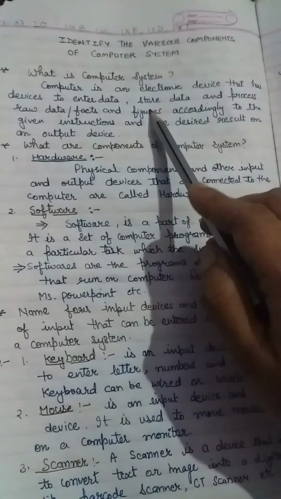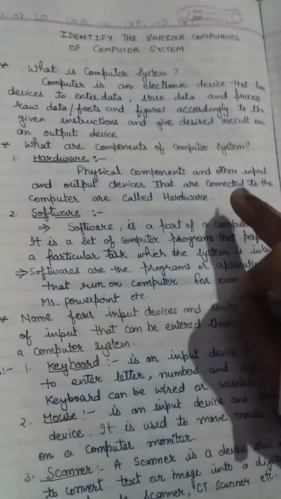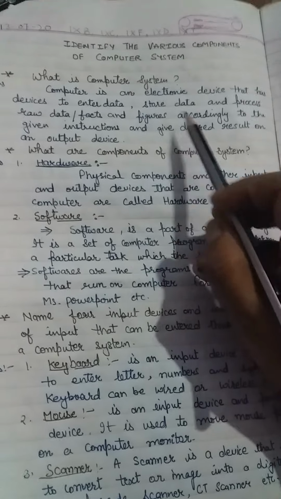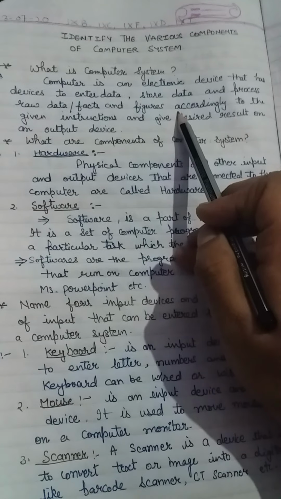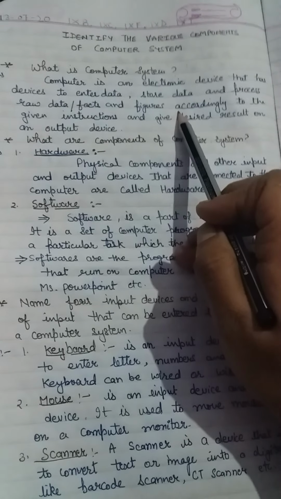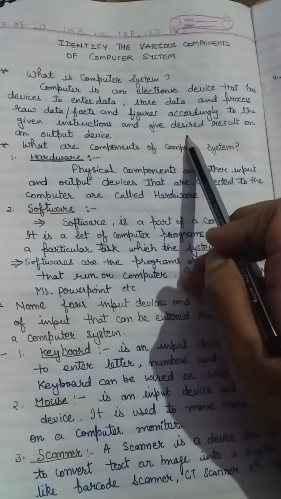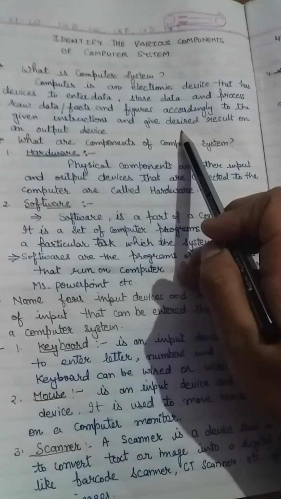I hope you all know this definition. You give data or instructions and get the desired result on your output device.